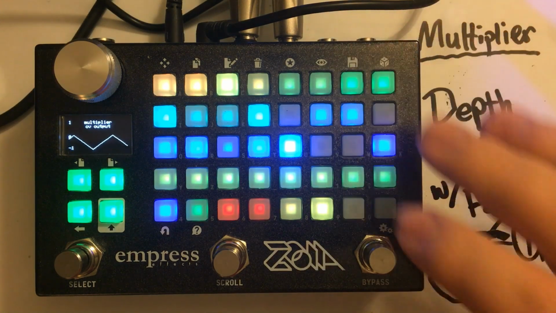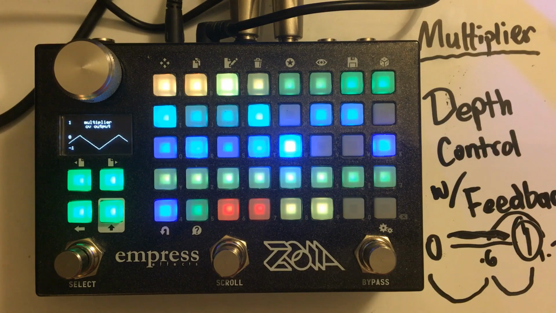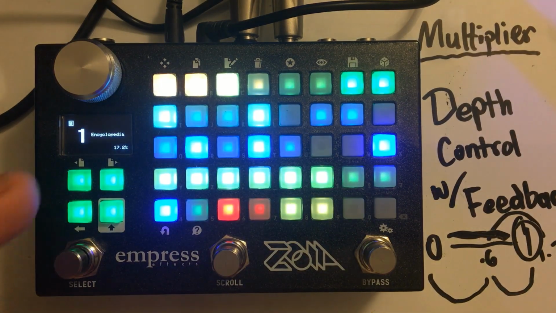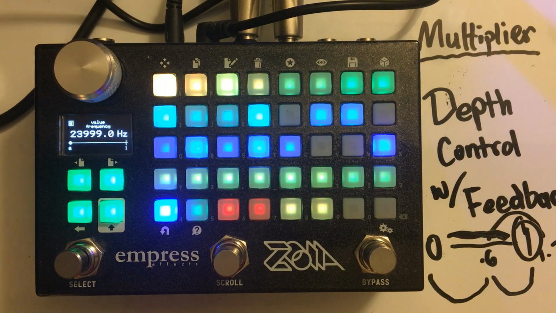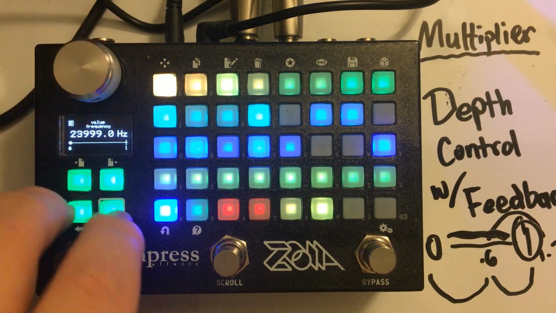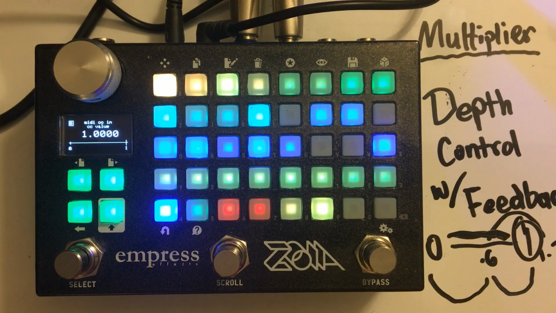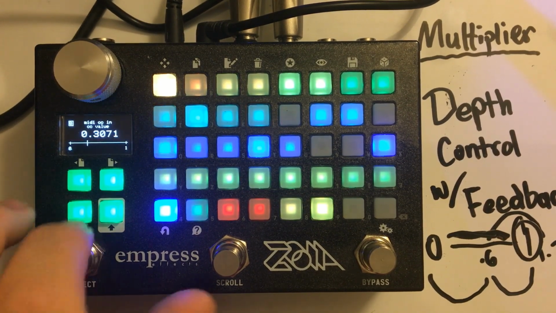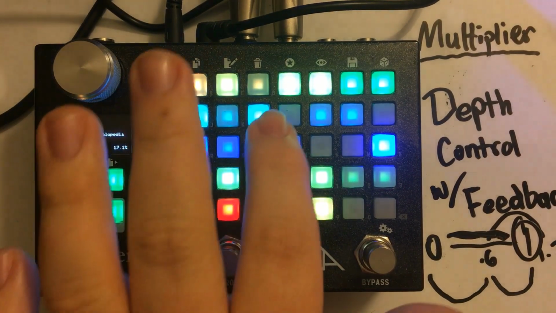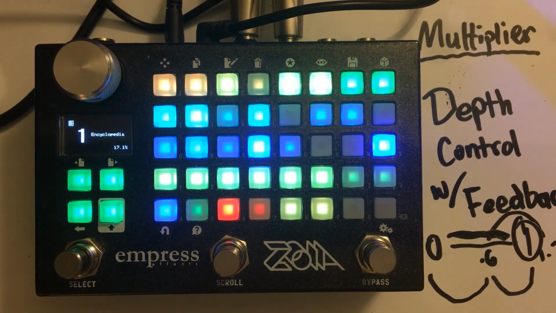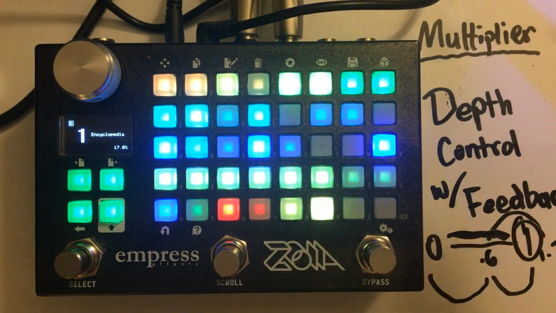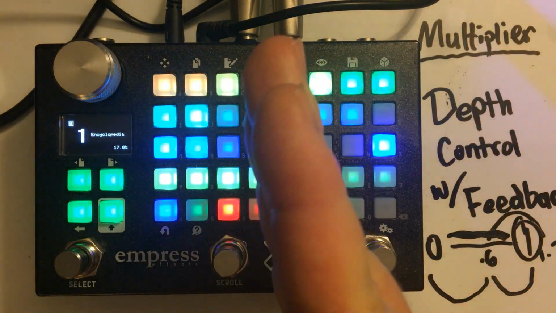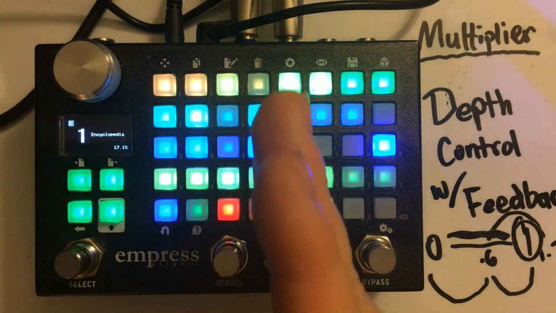If you took out the depth control and just had it use the output of this switch, you could create the sort of ramping that you find in Chase Bliss audio pedals, which go from some point on the knob to the top and then back, or some point on the knob to the bottom and back.